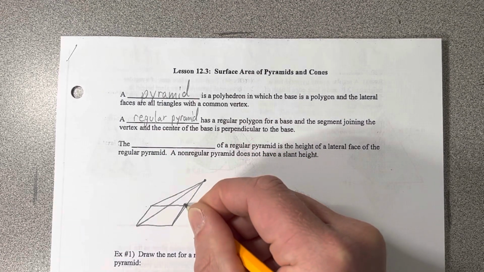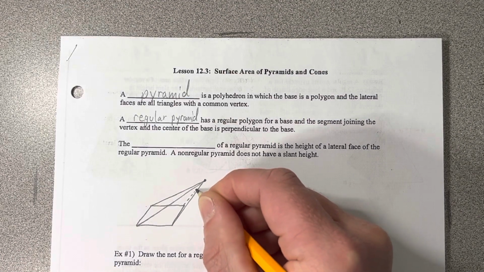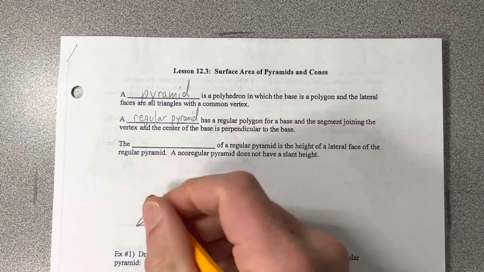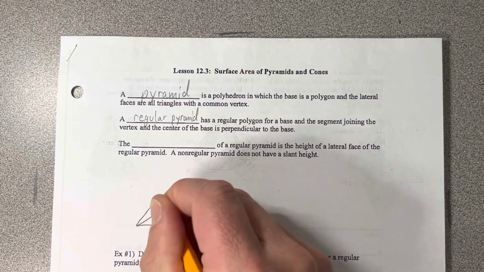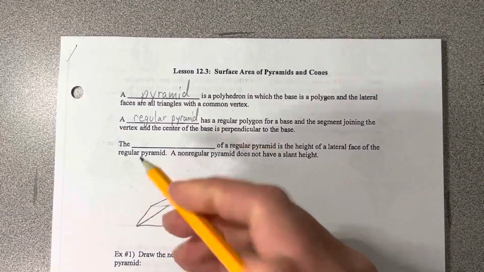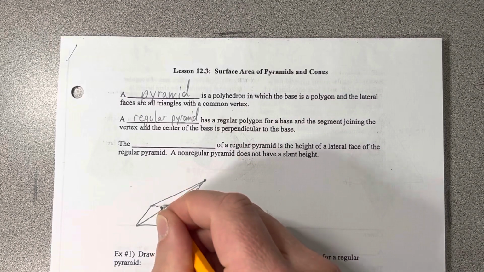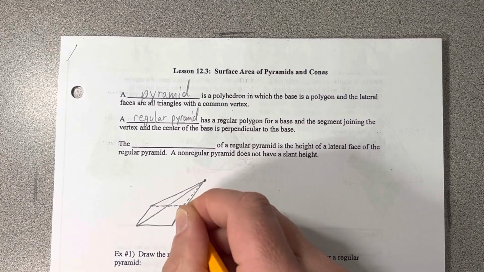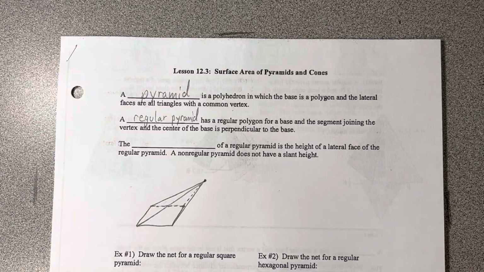This one's going to be behind, so I'm going to make it dashed. And this back here is also behind things, so I'll make it dashed to show that it's behind everything.